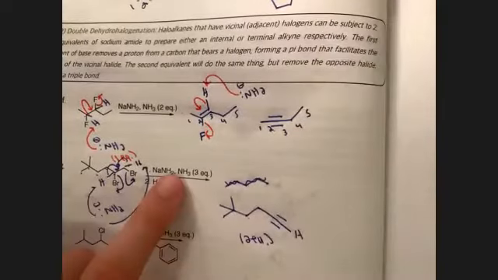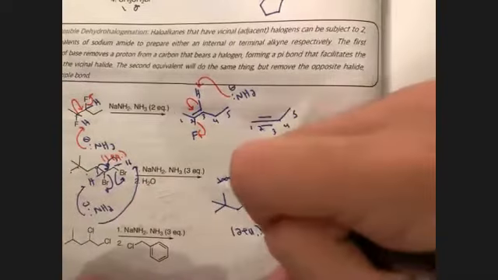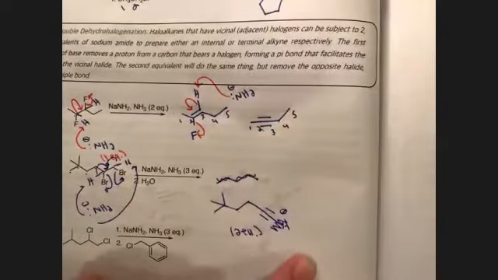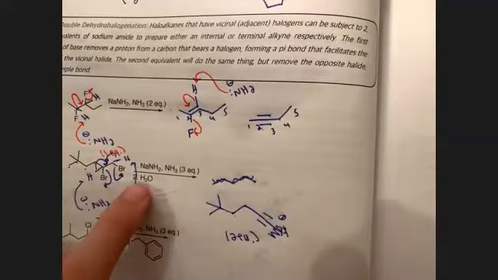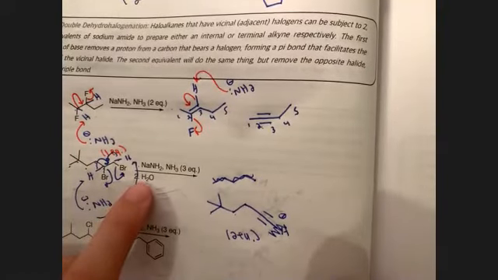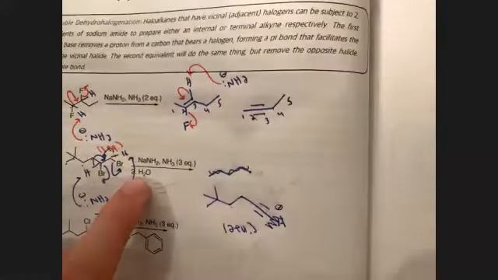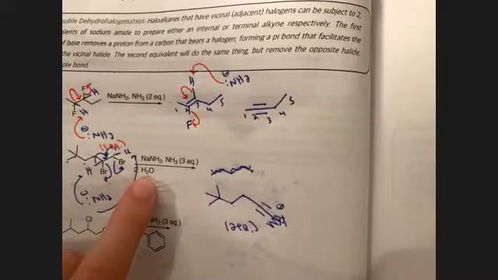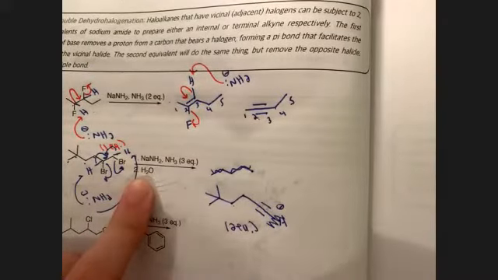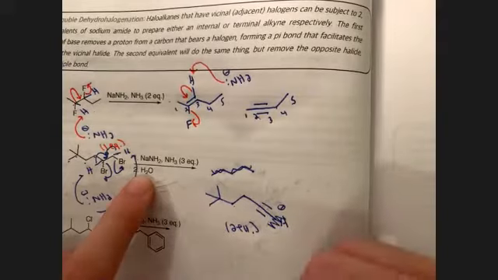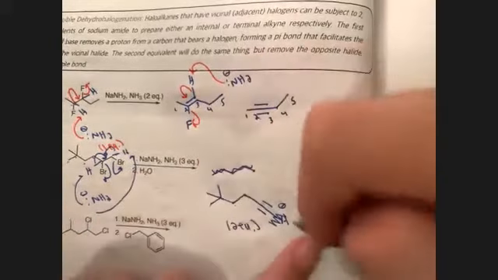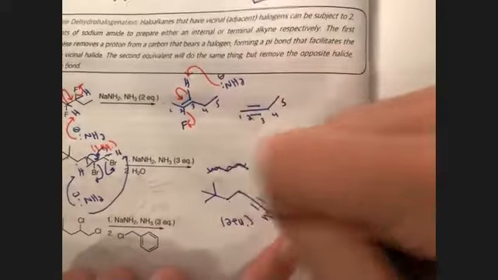So that third equivalent is going to remove this proton, okay? And then step 2 is just water. Well, water, I don't really know how it's going to react with an alkyne yet. We haven't talked about that. All you can rationalize is water is a proton source. Remember, water is amphoteric. It's an acid and a base. So all it does, it's kind of redundant. It just puts the proton right back on.